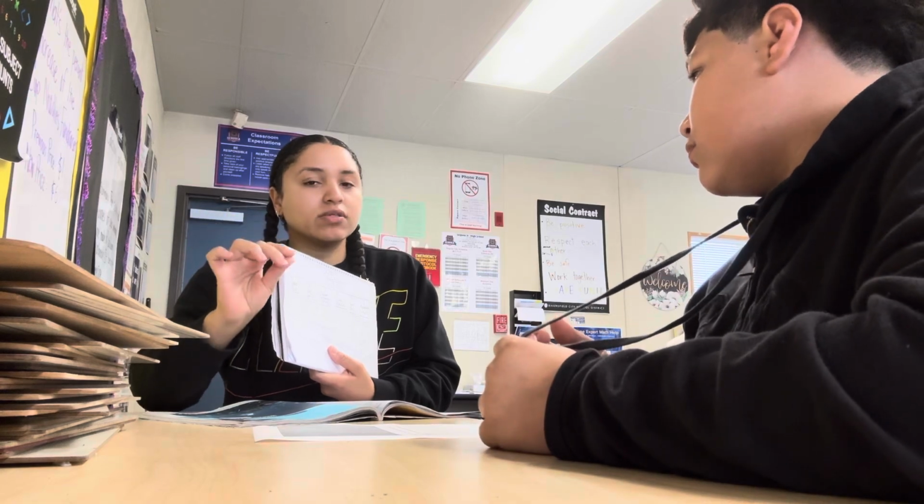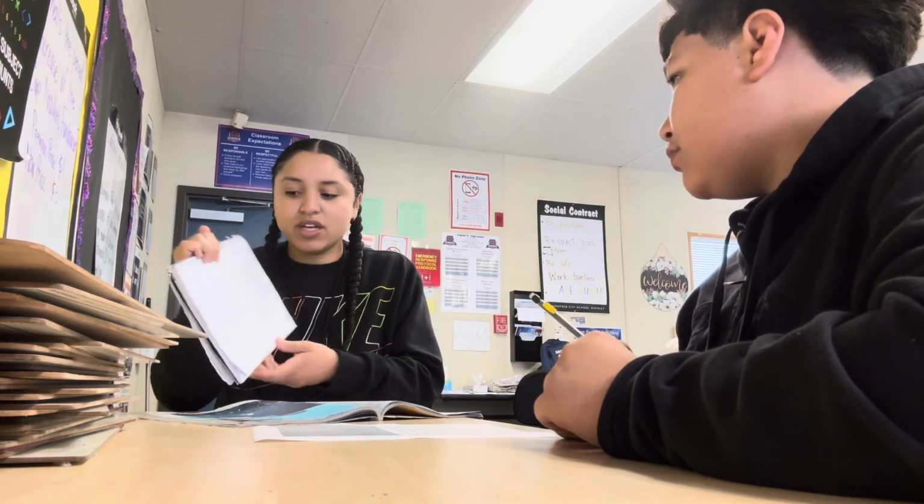So when you label and draw each substance, you're going to think about where it belongs in the ocean. How do I know that? Because of what we read and based on my notes, okay?